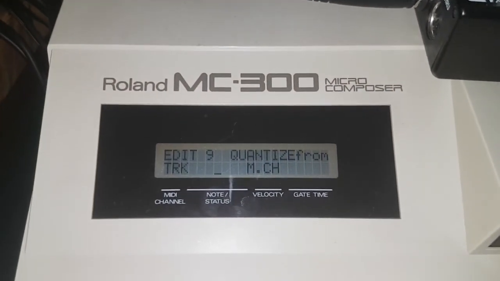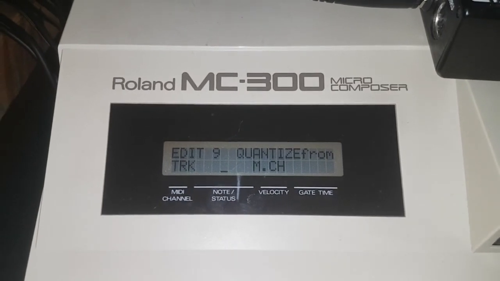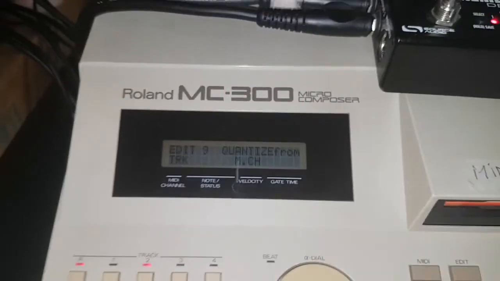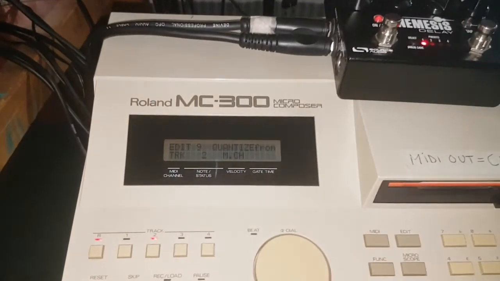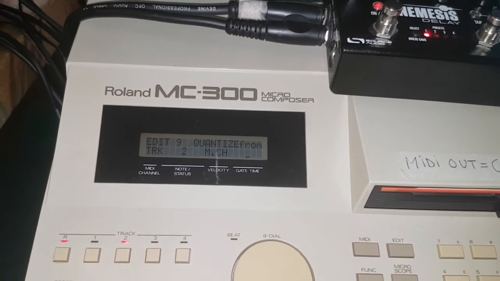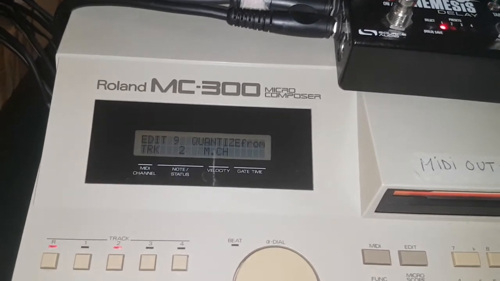Once there, we need to punch in which track we want to quantize, so we press key number 2 and hit Enter. We select 13 as the MIDI channel and hit Enter again.